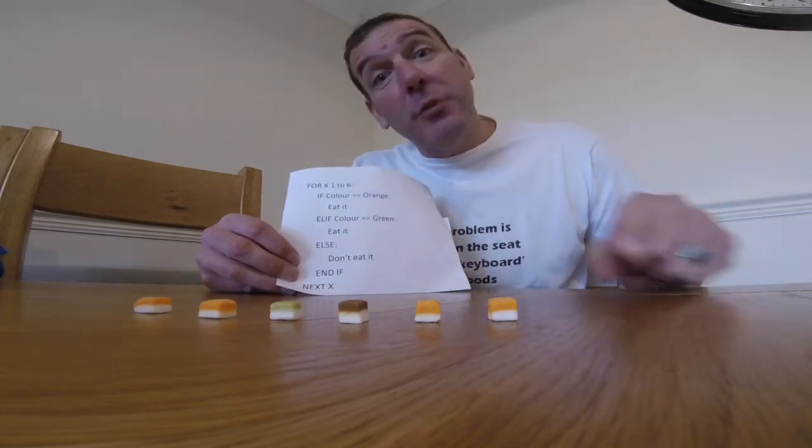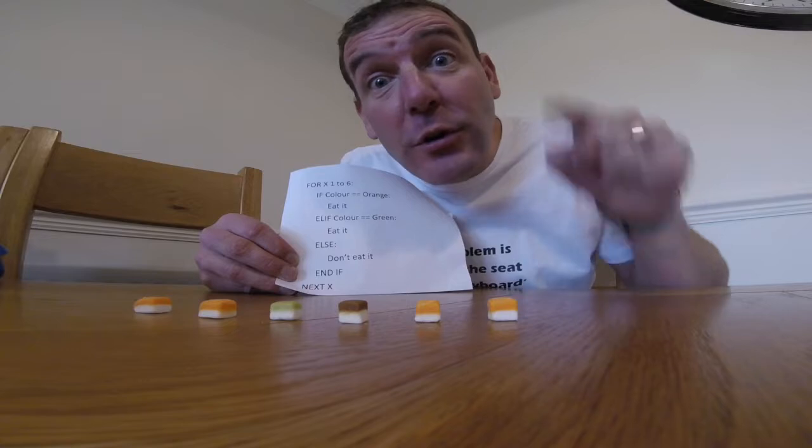Here we have a for loop and here we have some dolly mixtures. You can try this at home. If you are allergic to dolly mixtures, don't use dolly mixtures.